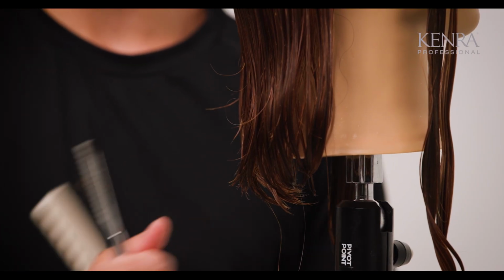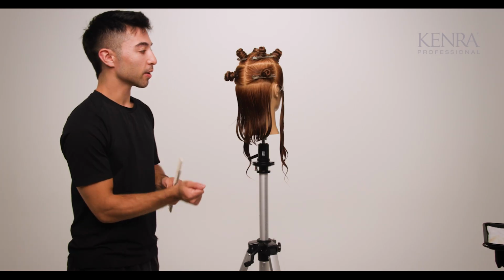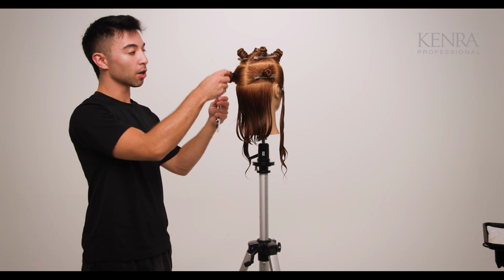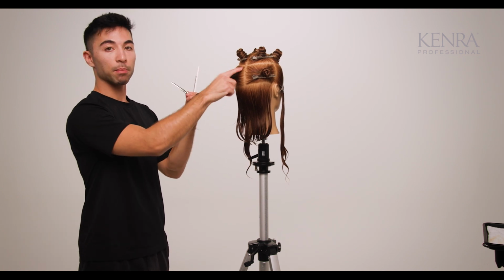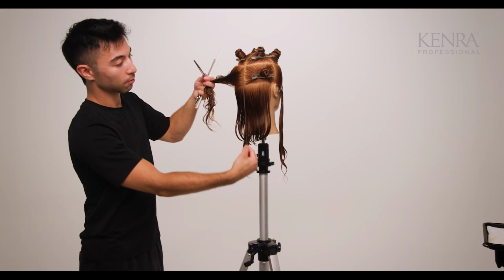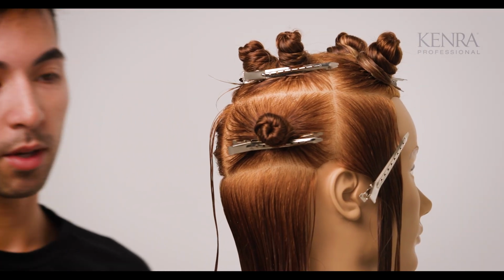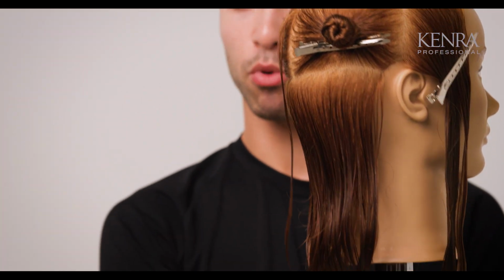All right, so I feel pretty good about this length, and we're gonna start by setting the guide for our graduation. Now, here's the fun part. We're gonna take a small piece of hair from the top of the back section. So I'm just gonna grab a small piece of hair, and I'm gonna clip the rest out of the way. This is going to set the weight point for our layers.